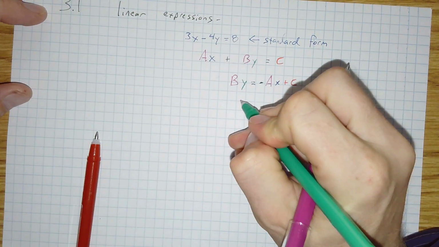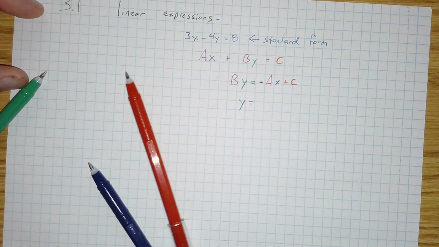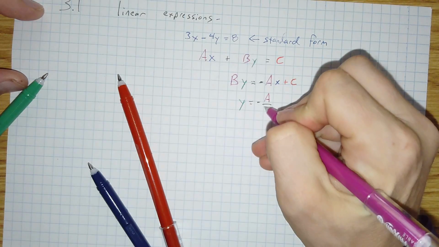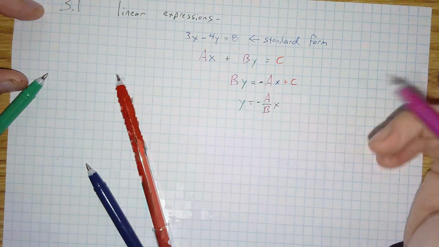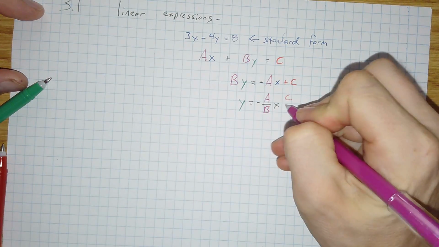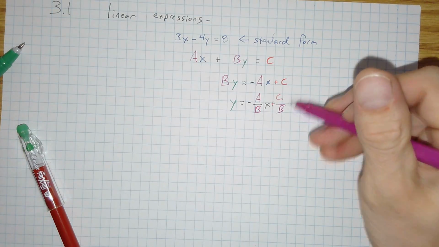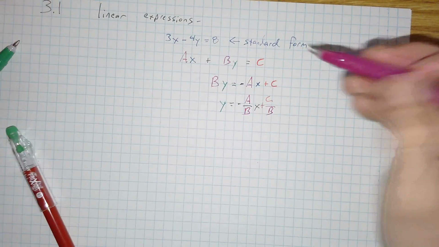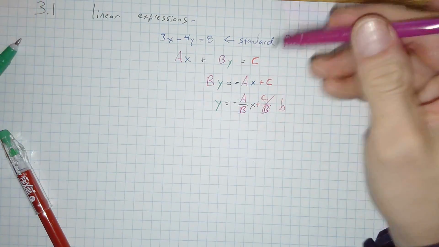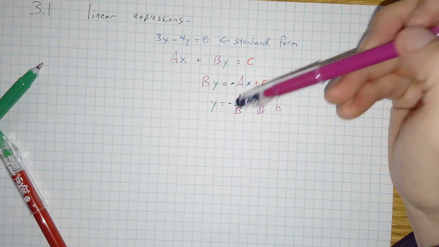So y equals negative A over B x plus C over B. Depending on what these numbers were, I'm going to get a whole number here; we'll just call this number b, lowercase b. And instead of negative A over B, I have a number that I'm going to explain in a second.